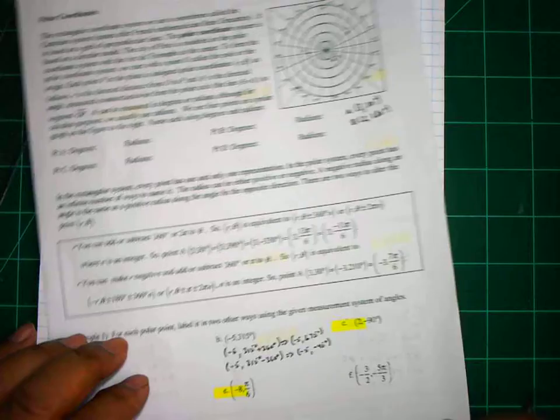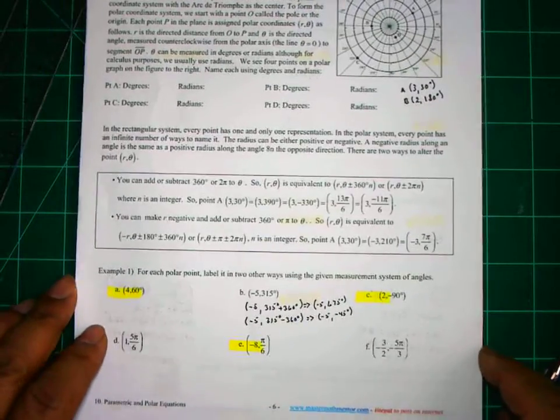Okay, now that's all we're going to do with polars. There are other things you can do with this too, but for our purposes, this is probably all we're going to need for calculus.